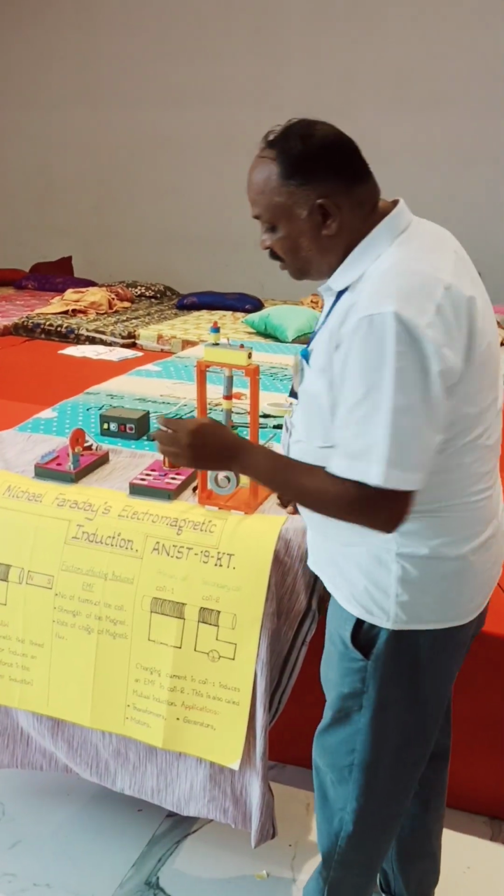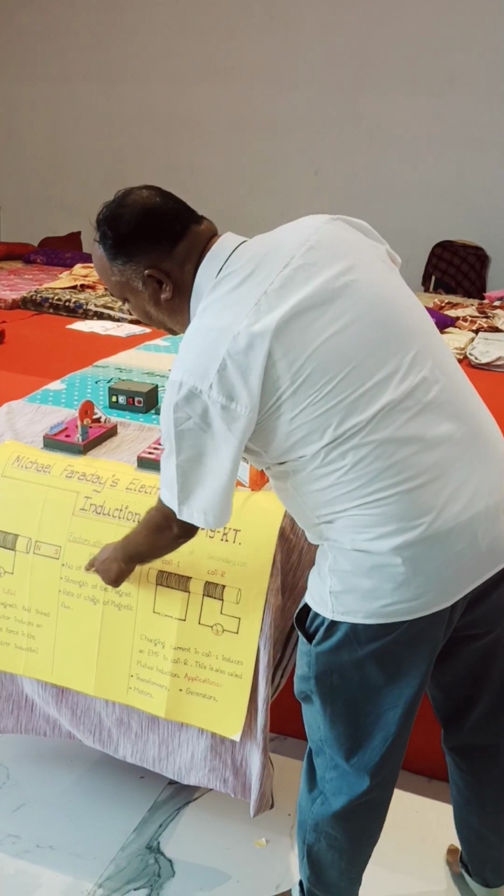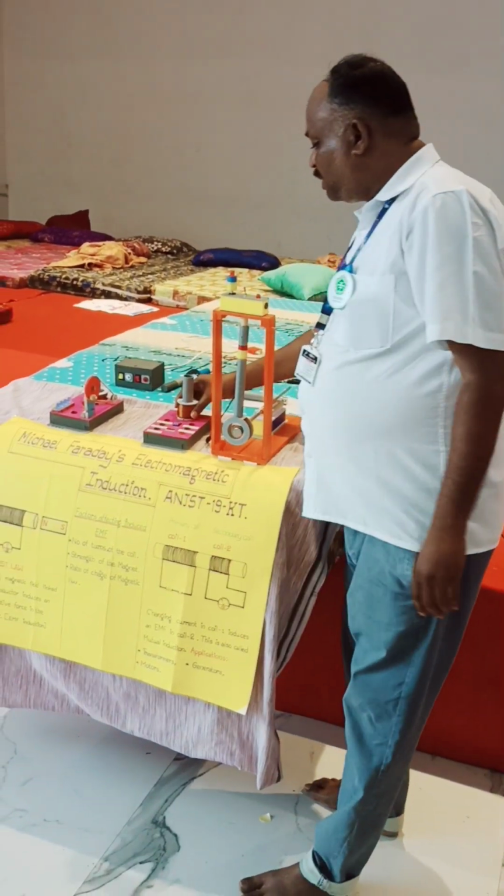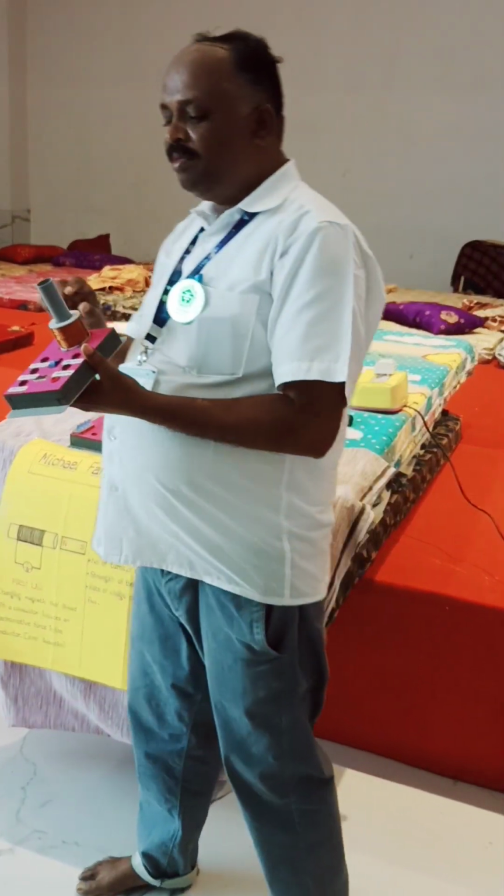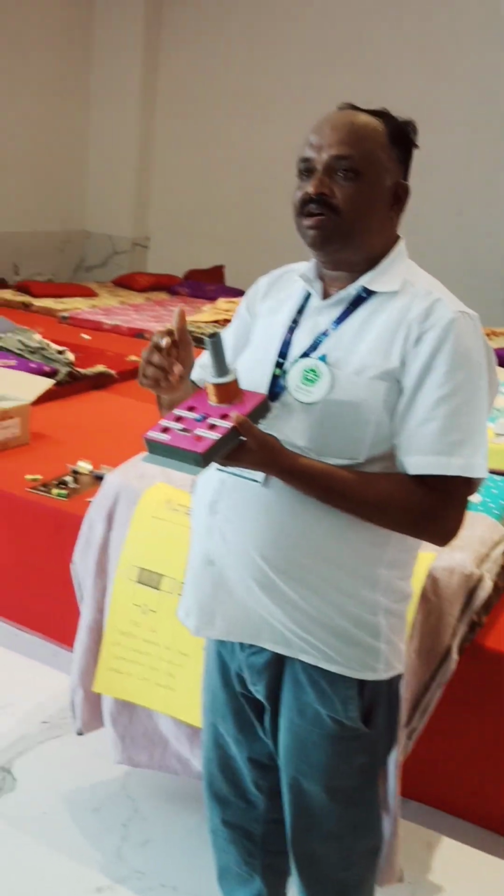To check here, but there are some more factors. The first one is the number of turns of the coil. For that one, I made this arrangement. Here I made a big coil with different number of turns.